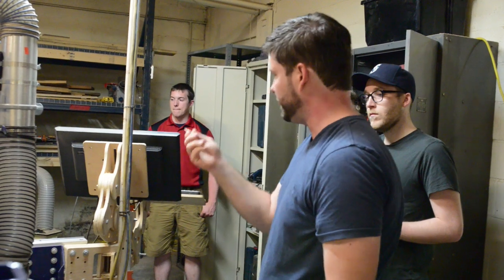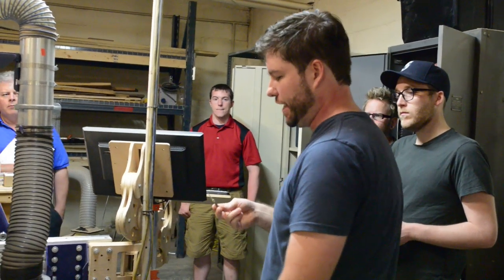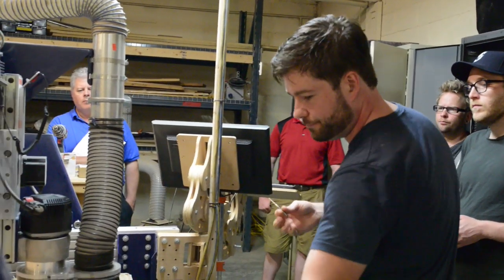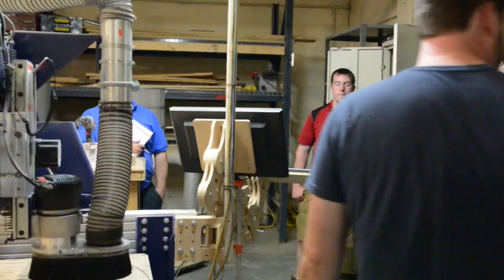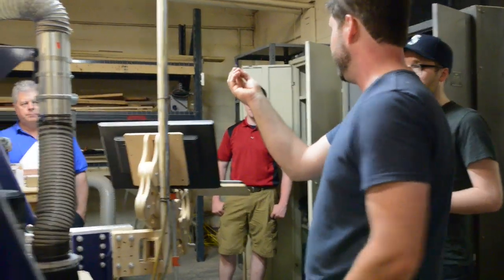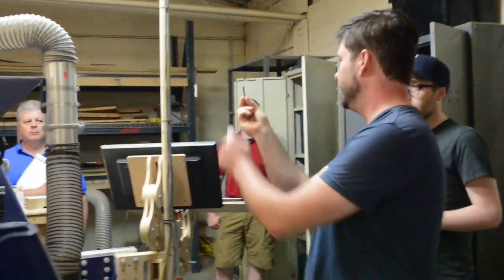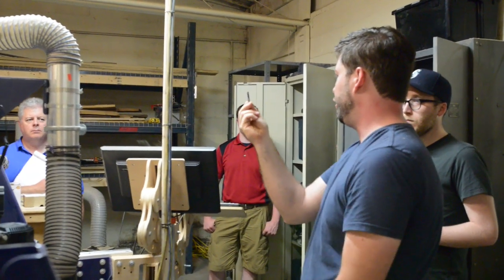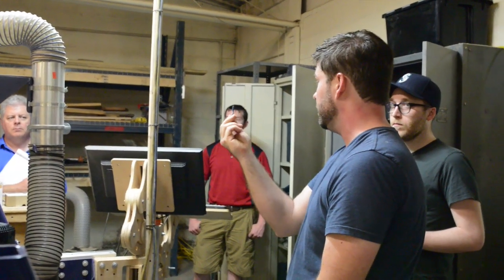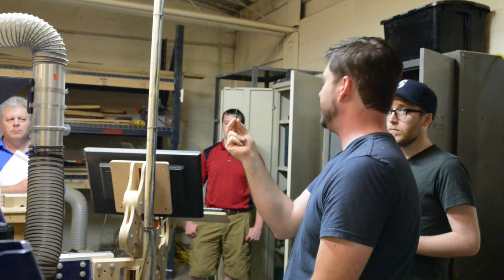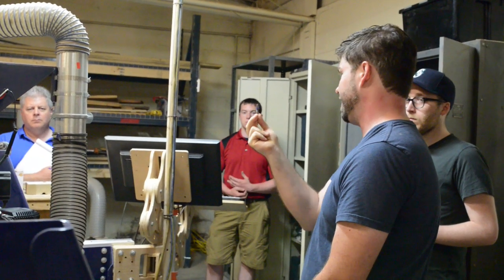These are little bits, probably cost, you can get bits like this, or bits like this. This is a steel bit with carbide blades welded onto it, which works fantastic. This is more of a traditional woodworking bit, but it works fantastic in this machine.